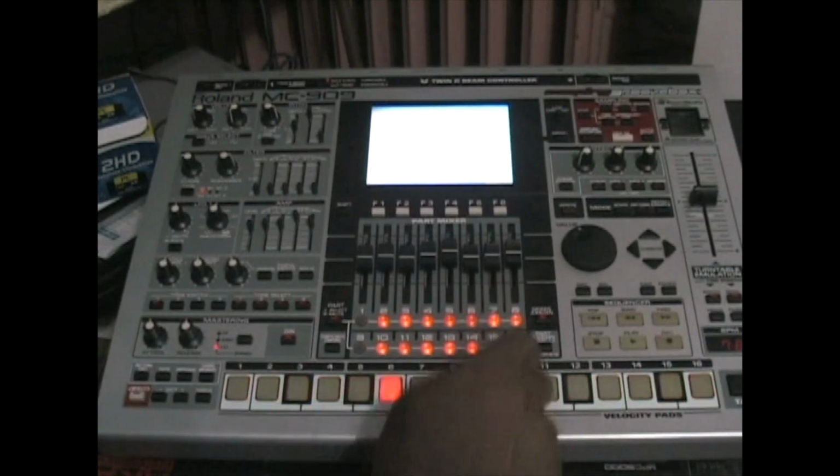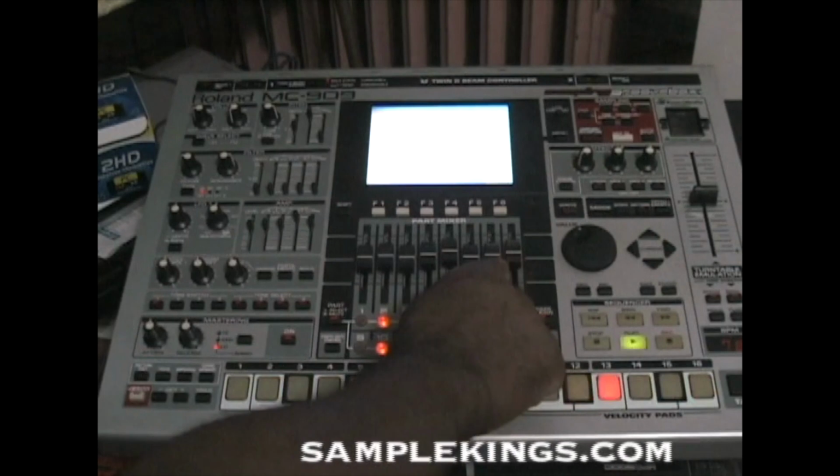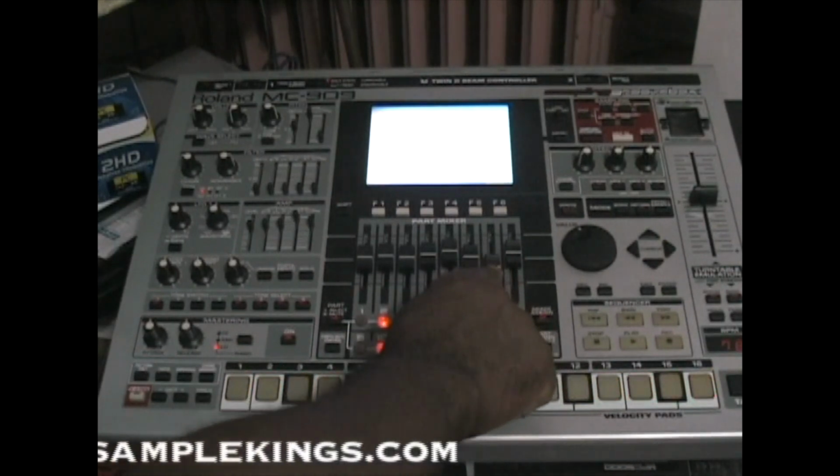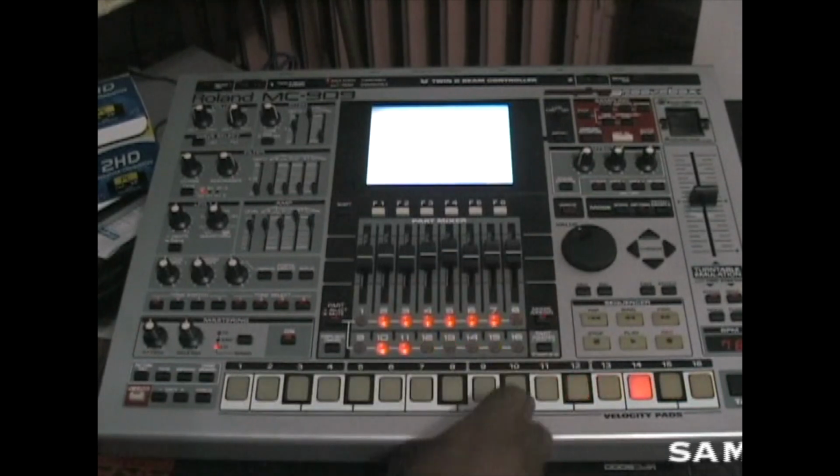6, 7, Control 2. See, I'm mixing it. I'm actually mixing the tracks up.